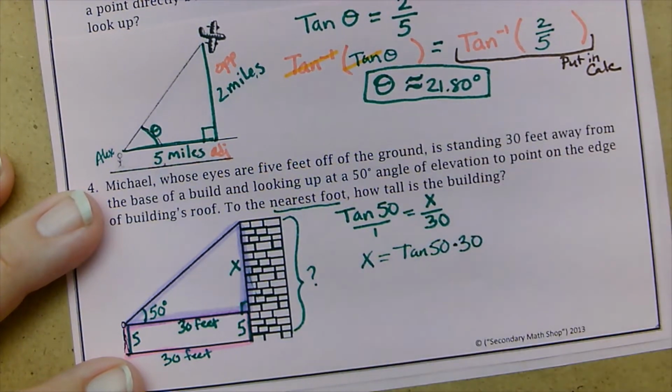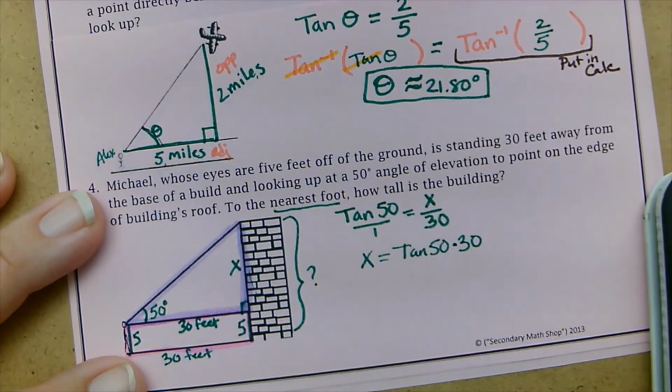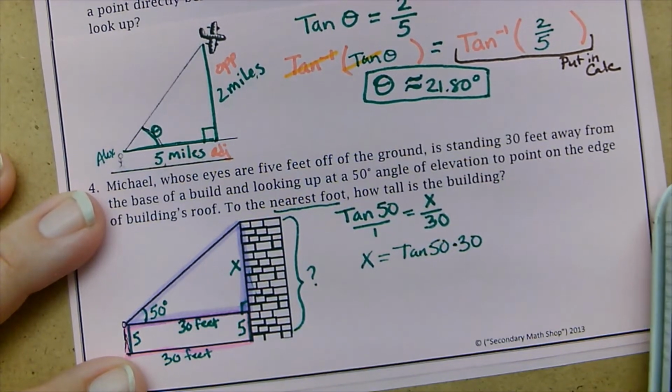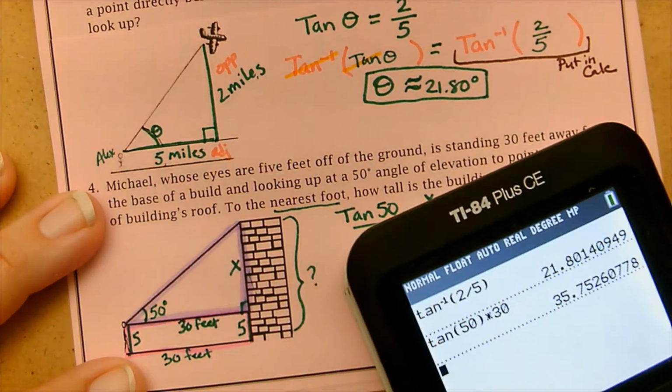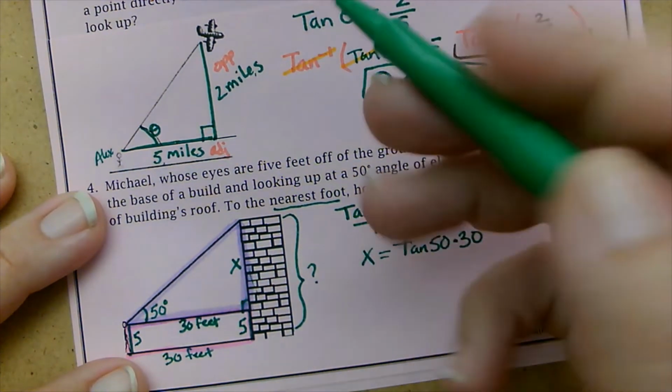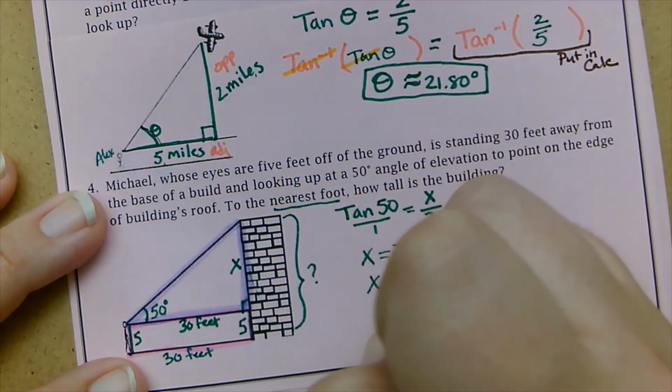And then I'm going to put that in my calculator. Tangent of 50 times 30. And I get 35.75. And it says to the nearest foot, so I can round this to the nearest whole number. So is it closer to 35 or closer to 36? Because it's a 0.7, it's closer to 36. So I'm going to say x is approximately 36 feet.